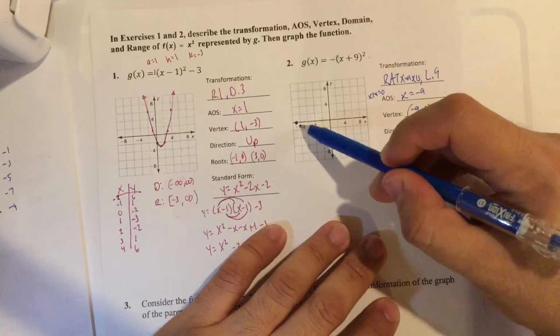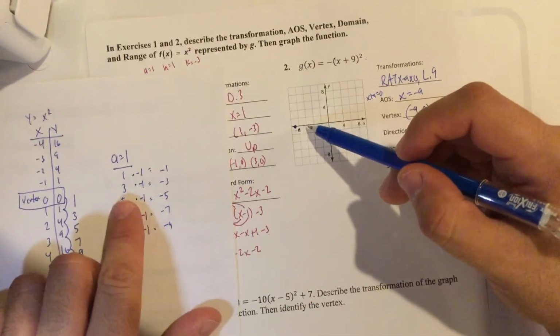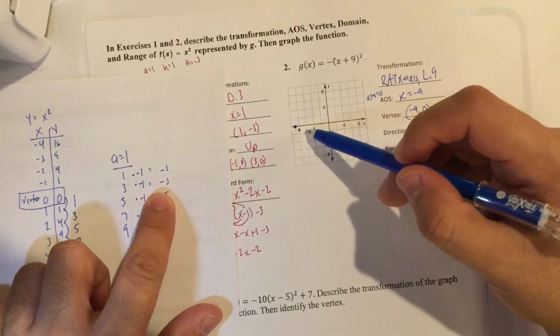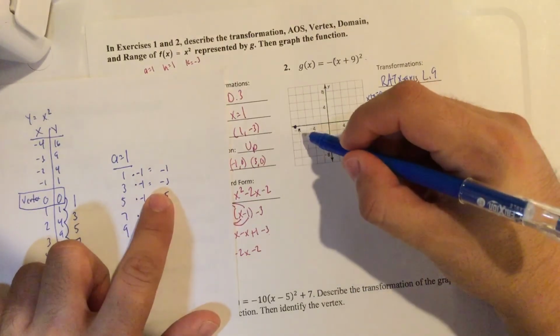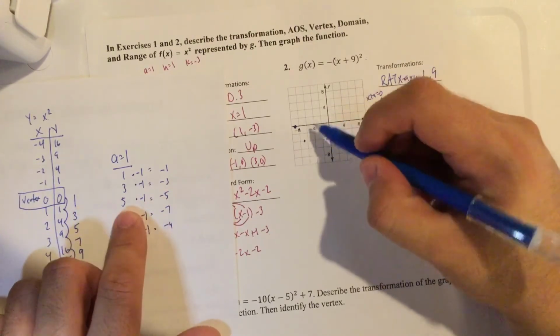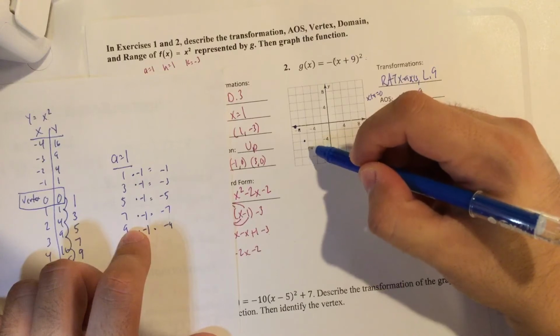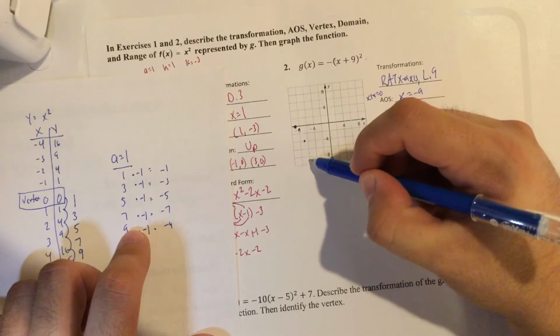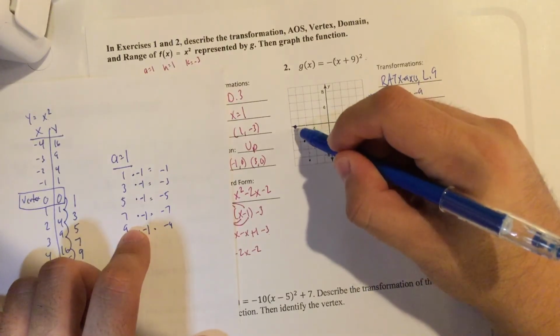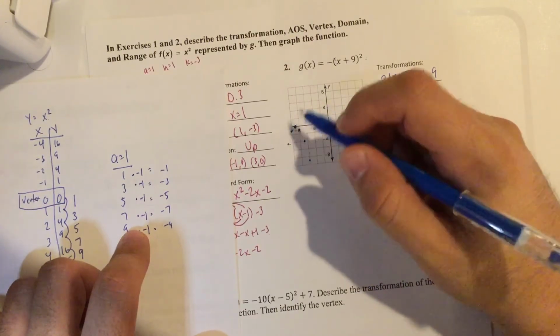From that point, we go right 1. And if our A value, if you look back over here, it was supposed to be 3, but we multiply by -1. So instead of going up 3, we go down 3. So 1, 2, 3. And now my next one should be 5. So from that point I just made, I go right 1 and then down 5. 1, 2, 3, 4, and 5. Then I can reflect these across over here. But we're going to run out of room.